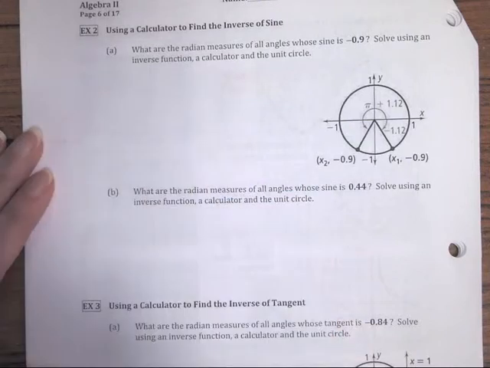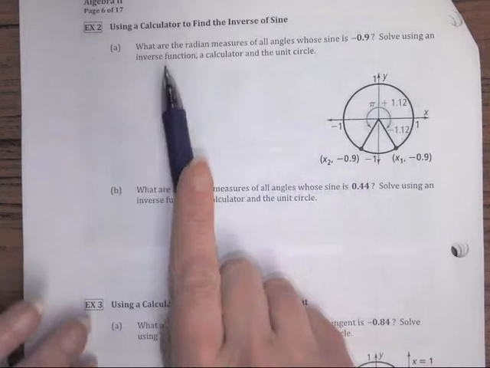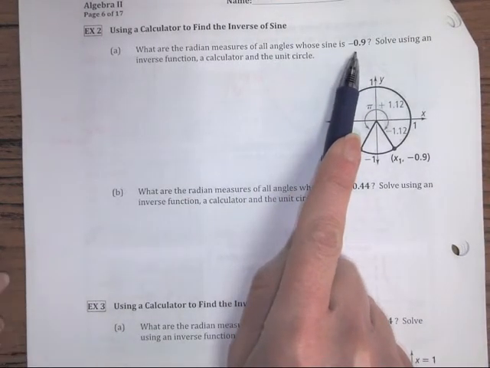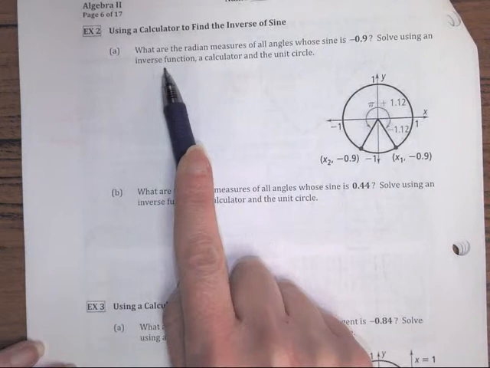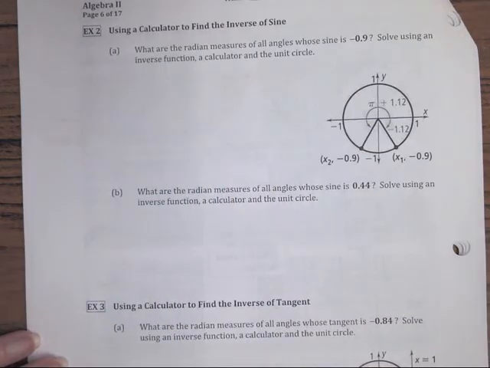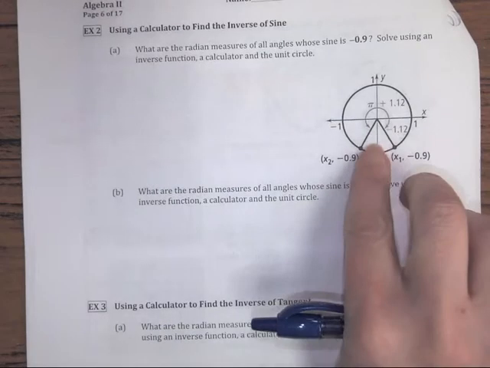We're going to use our calculator a little bit. And it says, what are the radian measures of all angles whose sine is negative 0.9? So solve using an inverse function, a calculator, and the unit circle. All right? So this is the unit circle right here.